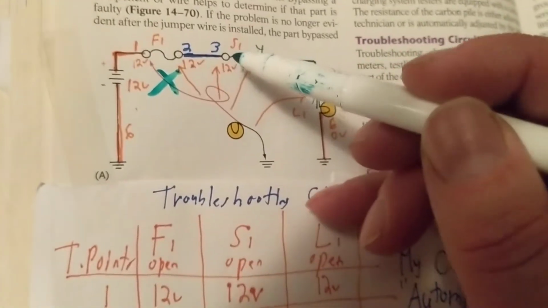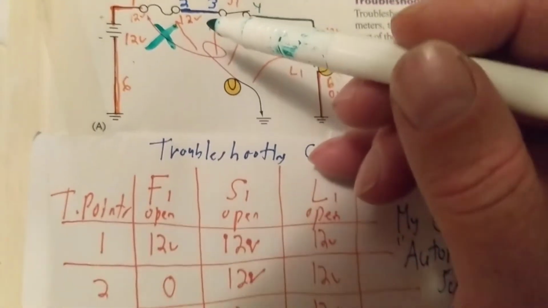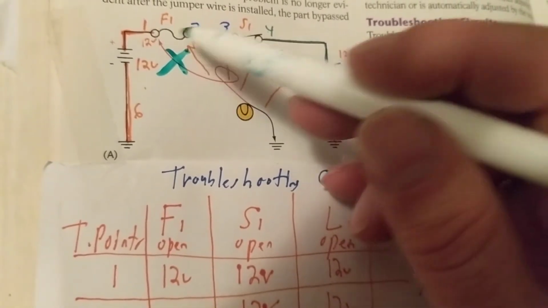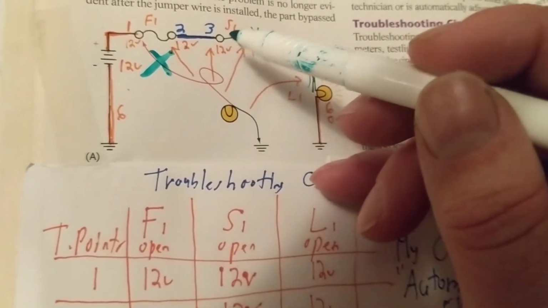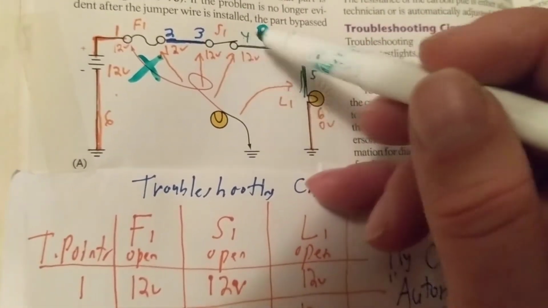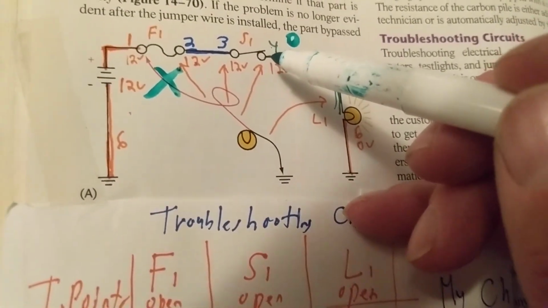12 volts, 12 volts, 12 volts, I'm connected to the battery. Right? If you apply Ohm's law, I have 0 volts across this, 12 volts here, and 0 volts, 0 volts, 12 volts across here. This has all the high resistance. And therefore, I'm not connected at this point to the battery.